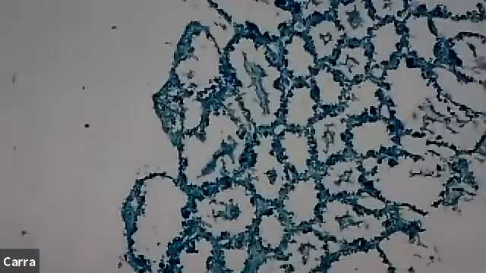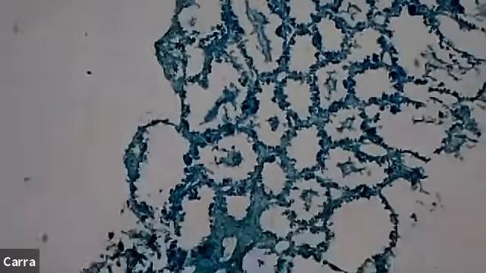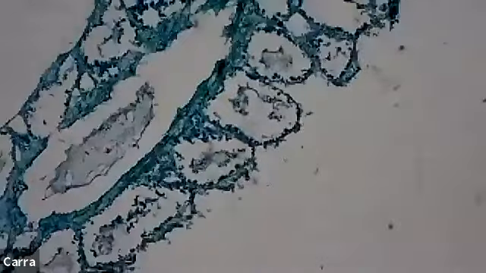We're looking at a sponge underneath 4X, and I'm going to start at the very bottom. Okay, sponges are kind of big, so when we're looking at them underneath a microscope, we can only look at a little piece at a time. So let's start at the very bottom. Okay, here's the bottom.